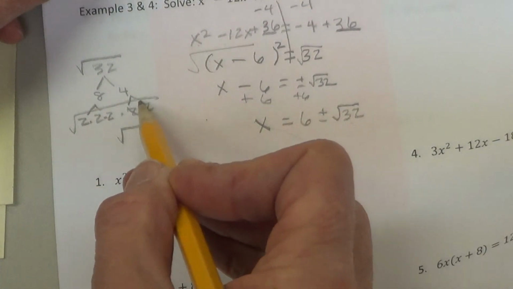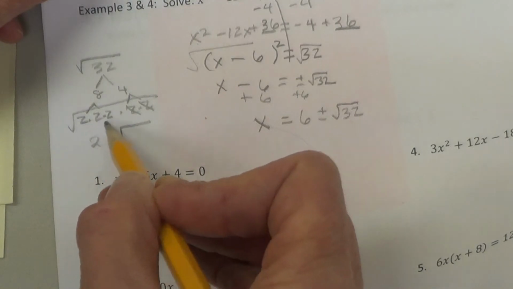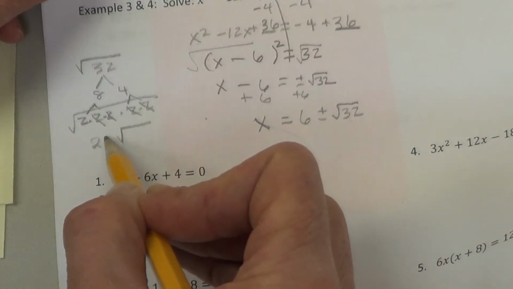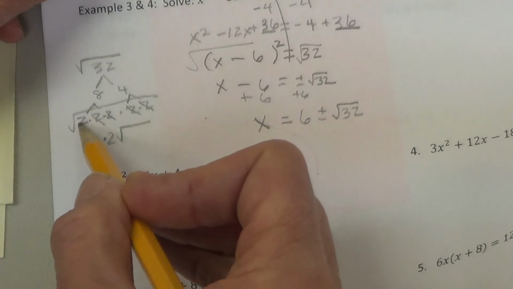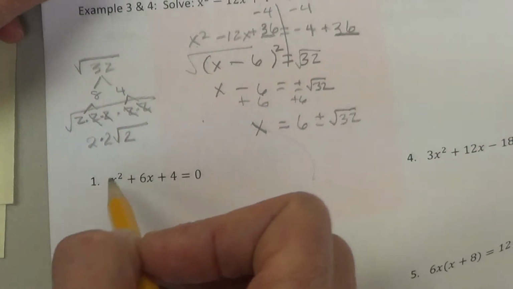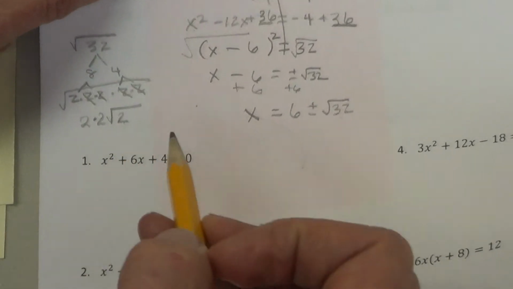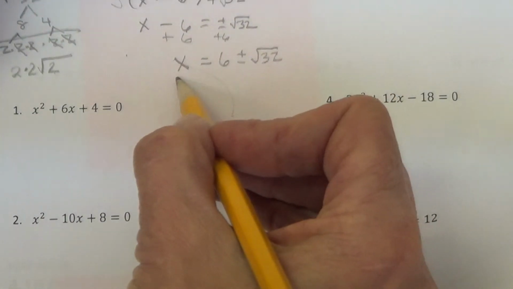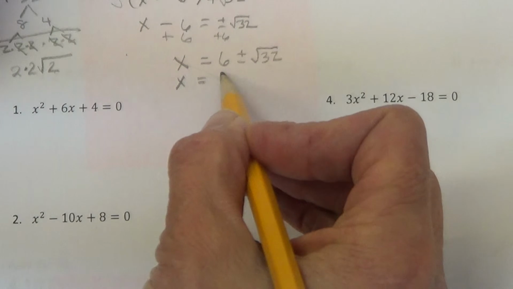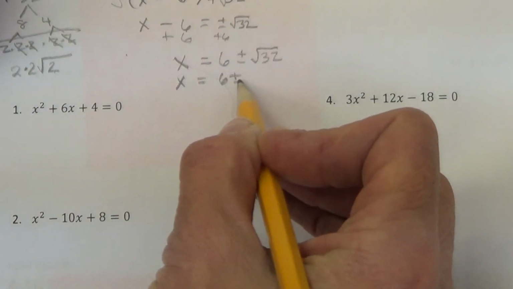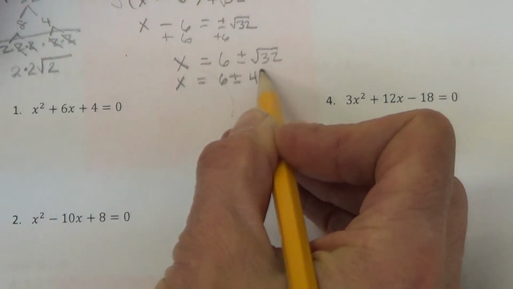But these two will get out. Those two will get out. Put a times between them. Only one of them has to stay in. Okay? 2 times 2 is 4, and then radical 2. So my final answer should be x equals 6 plus or minus 4 radical 2.